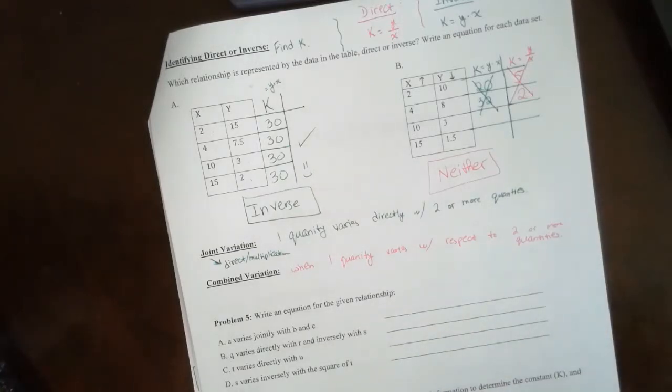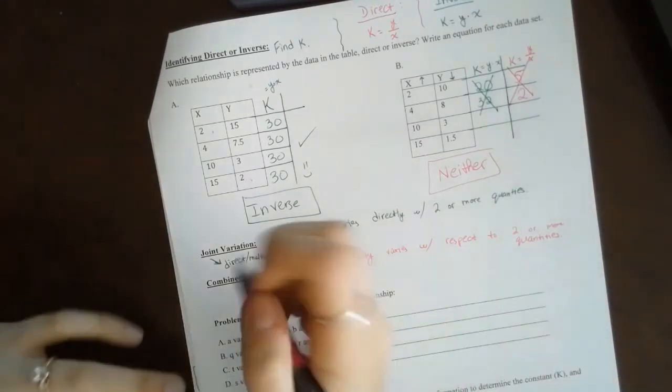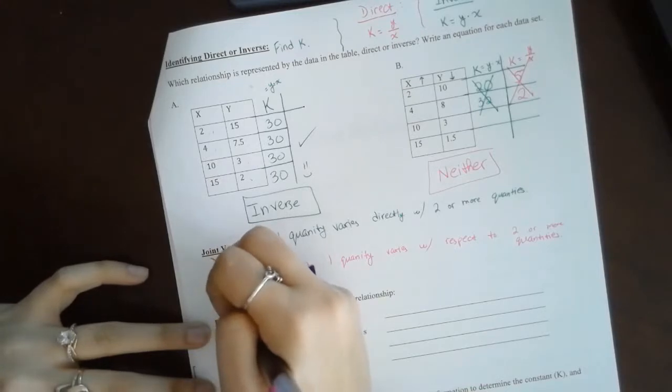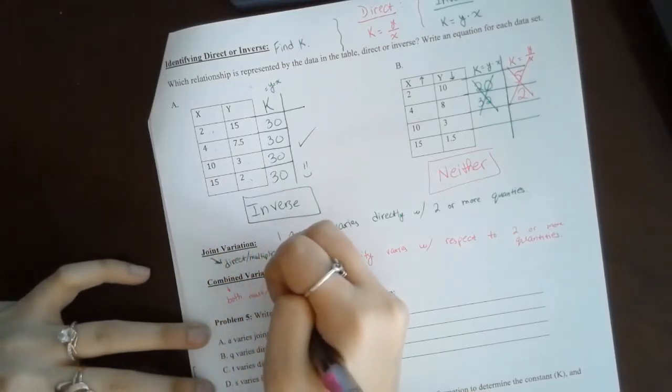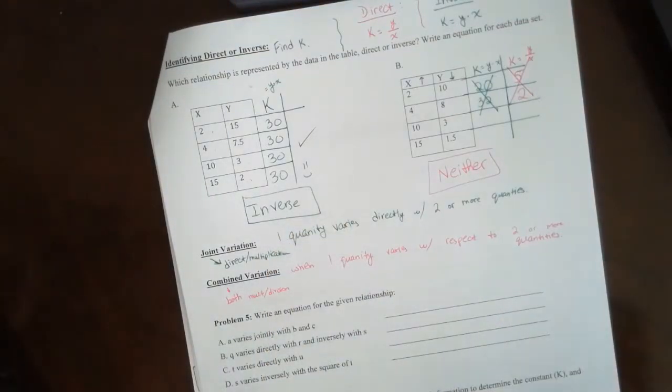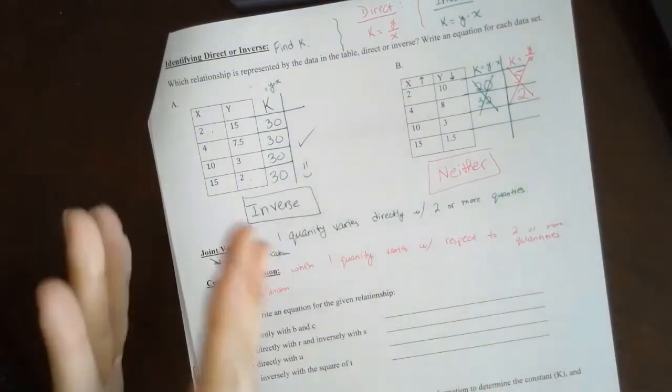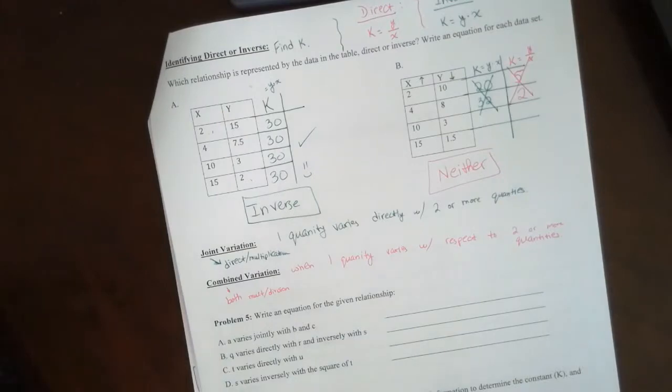You have a multiplication and a division inverse in the problem. So this is both multiplication and division, because it's combined, just like the word. Joint means you push them all together, it's multiplication. Combined means you combine multiplication and division.